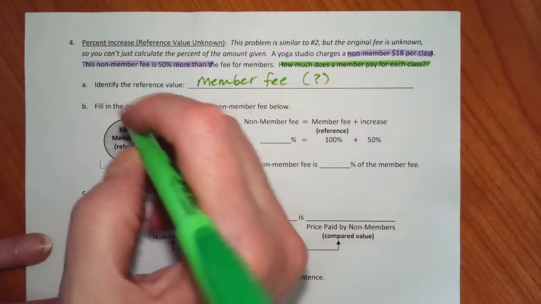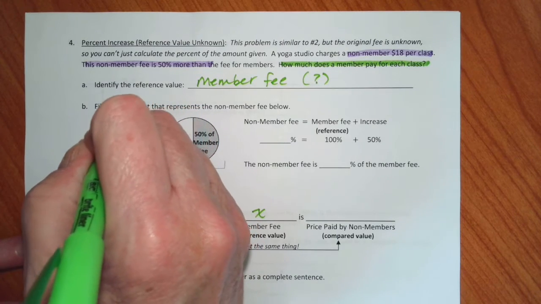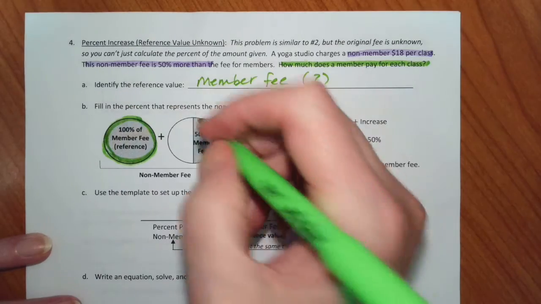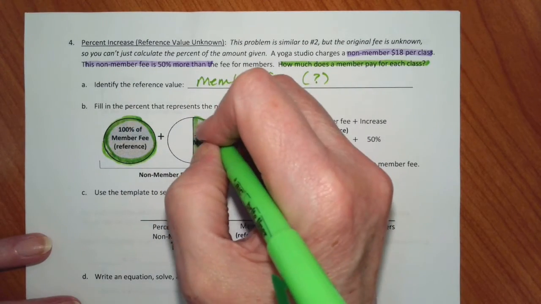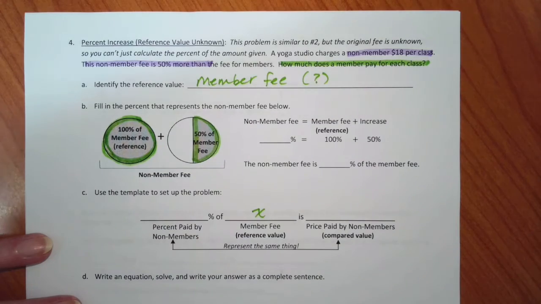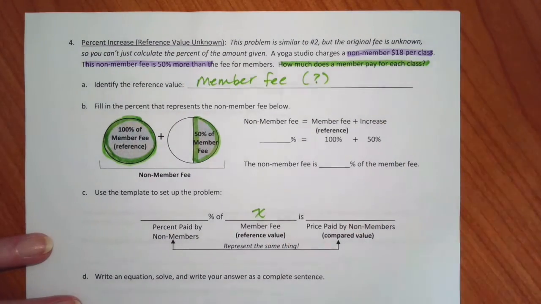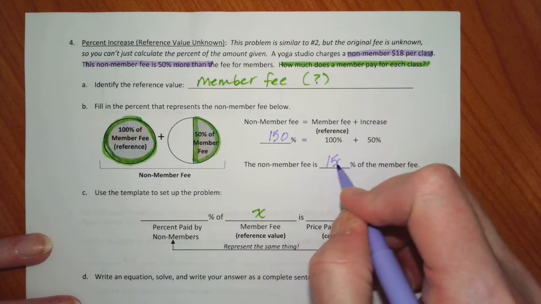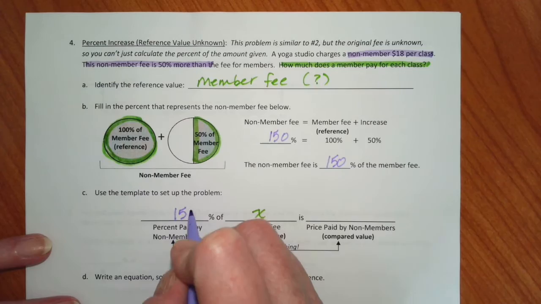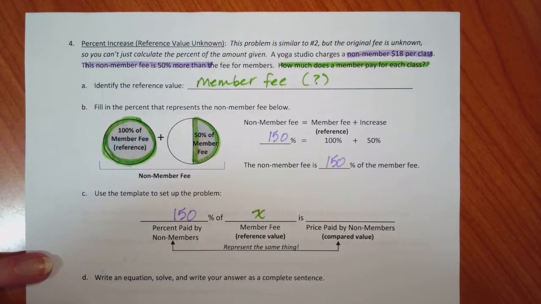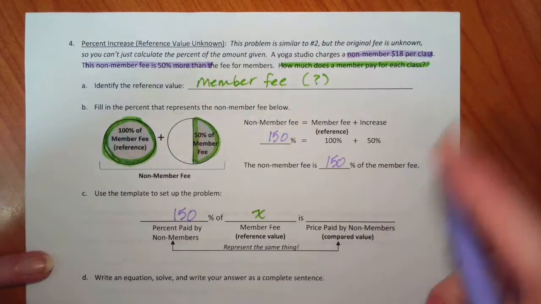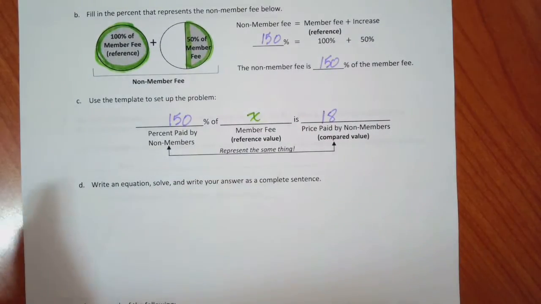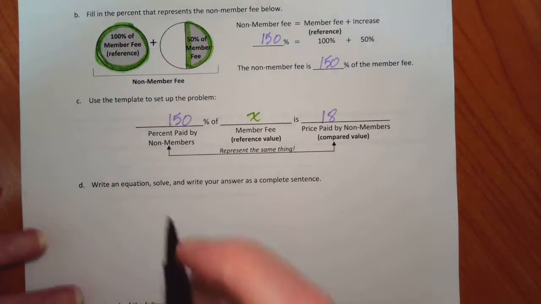So let's see. We know the membership fee is 100%. But then we also are adding 50% for our non-member. So this becomes 150%. So that, of course, goes here. And we also know that our price for non-members is $18. Okay, so we get to solve this one now.